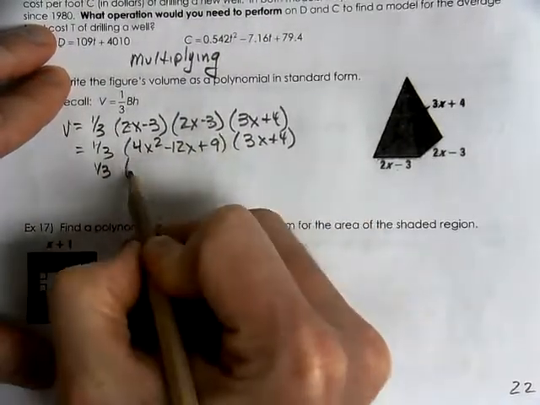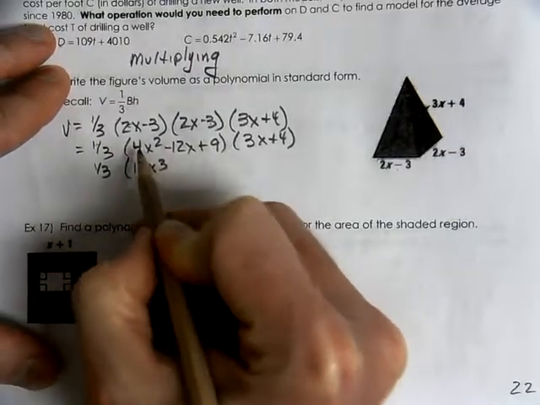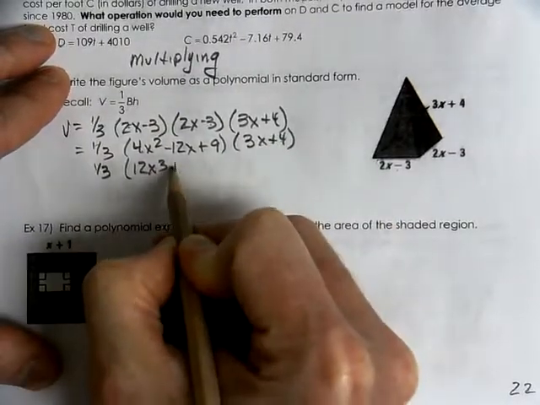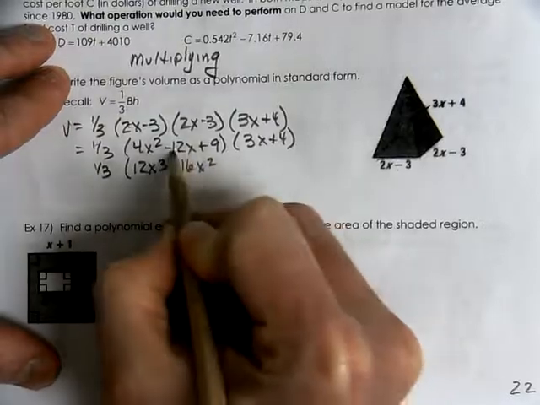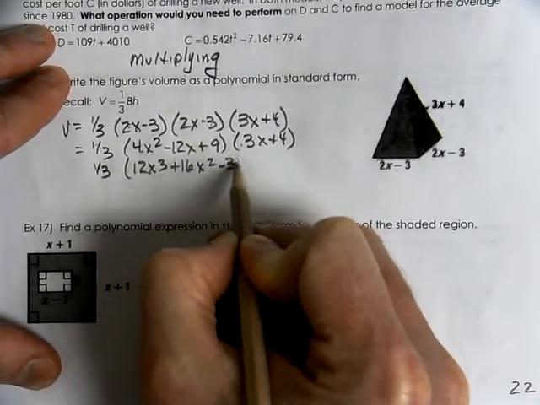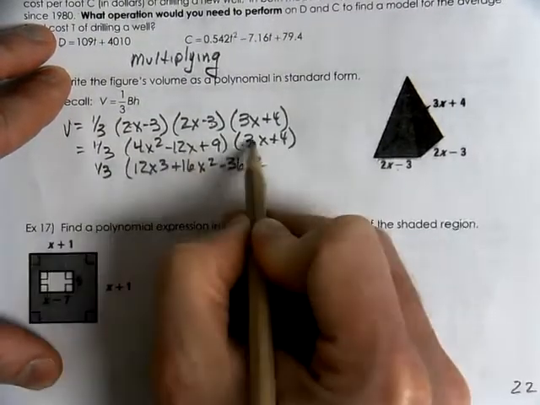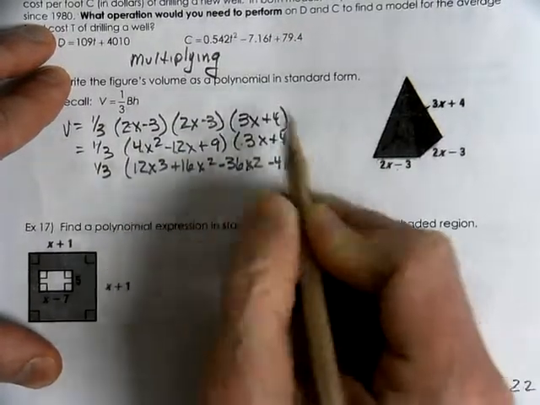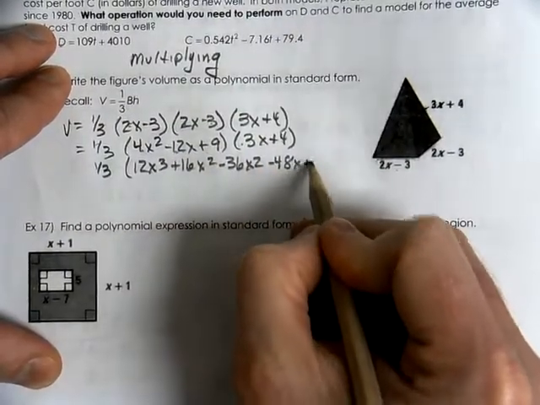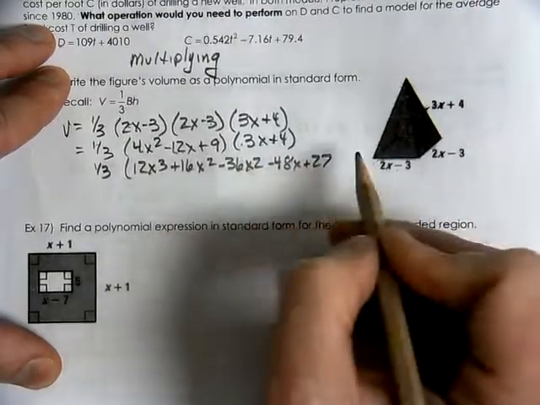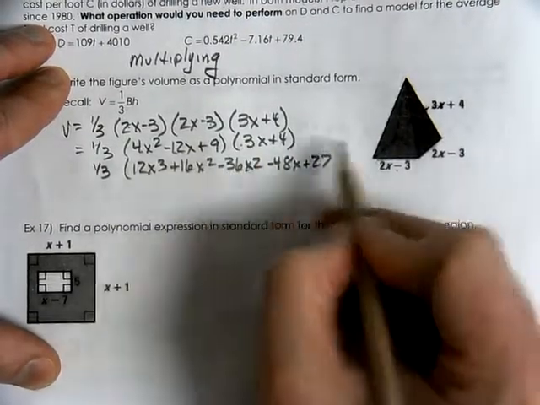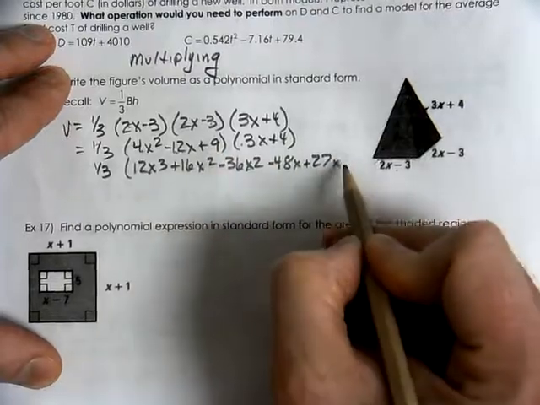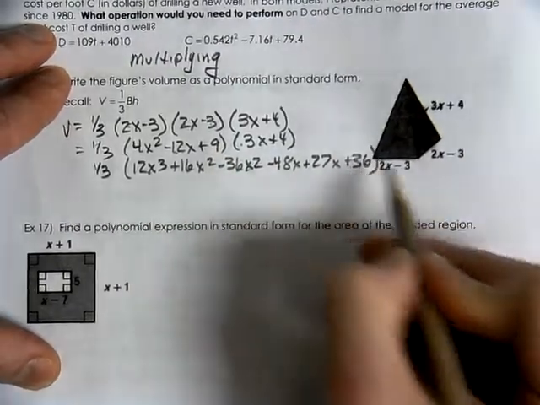So 4 times 3 is 12x cubed. 4 times 4 is 16x squared. -36x squared. -48x plus 27x plus 36.